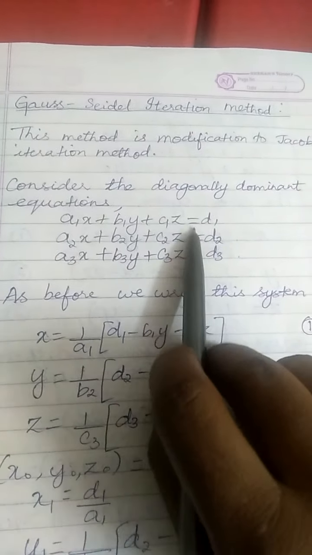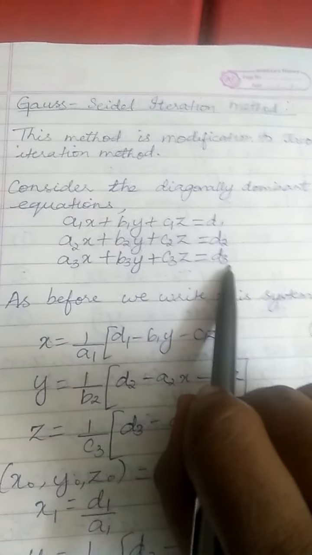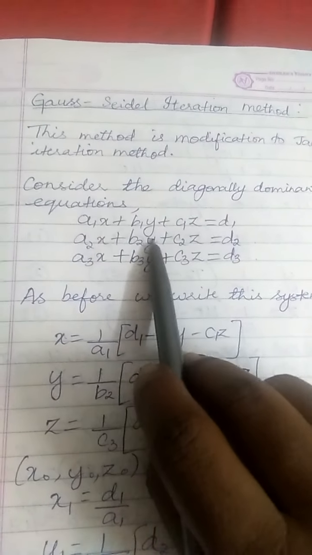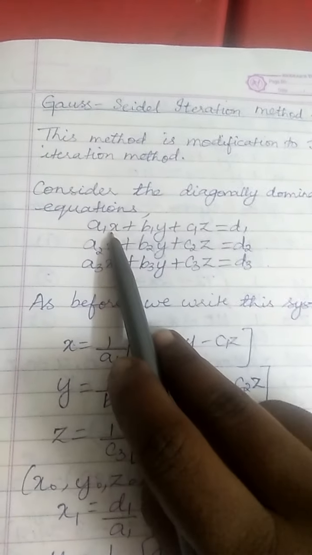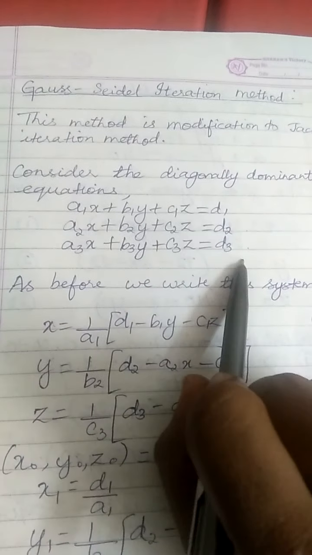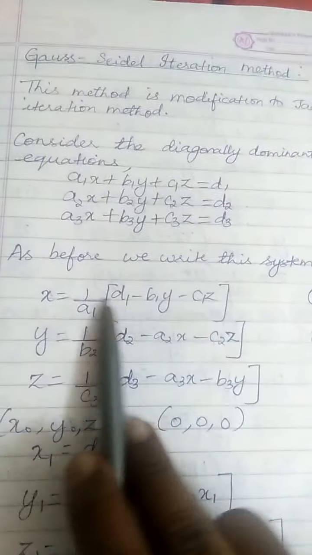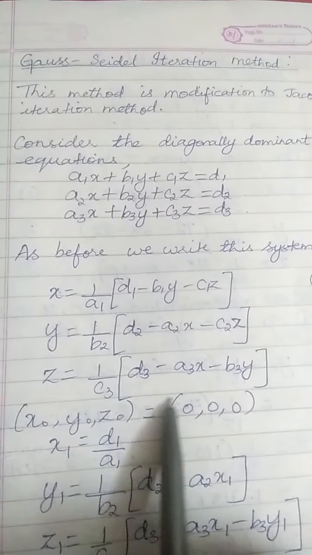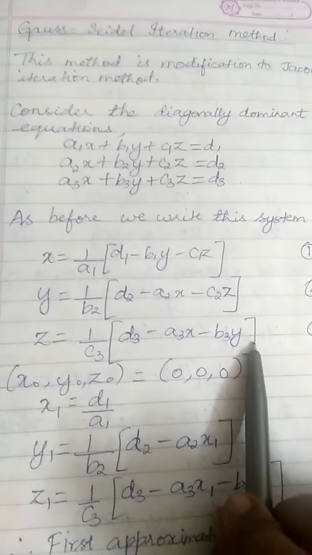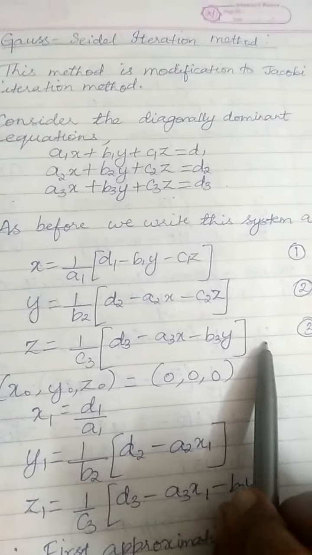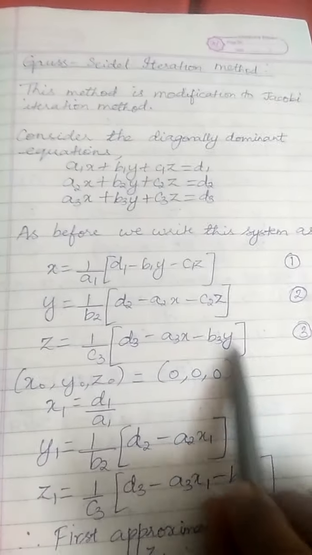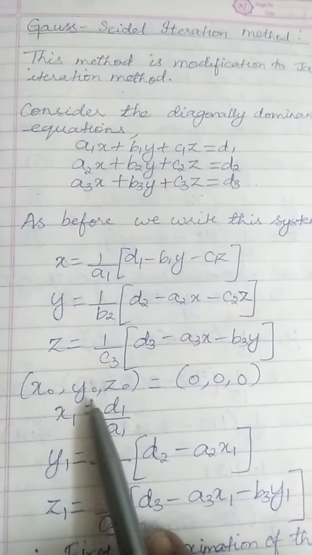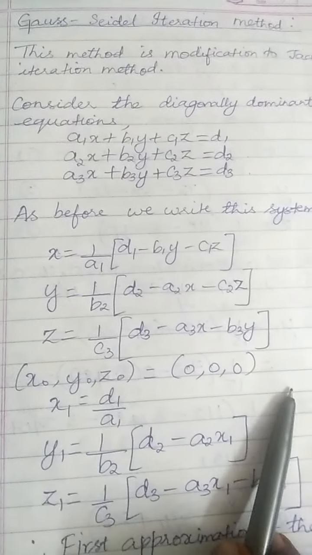We have to arrange the system in a diagonally dominant form wherein the coefficient of x, y and z are the largest in equations 1, 2 and 3 respectively, and write down the equations for x, y and z the same way as we did in Gauss-Jacobi iteration method, and number the equations. Having numbered, assume the initial approximation x0, y0, z0 as 0, 0, 0.